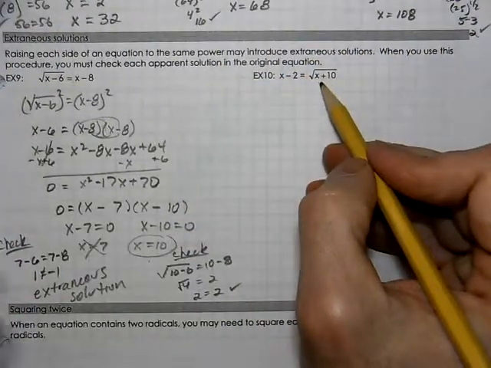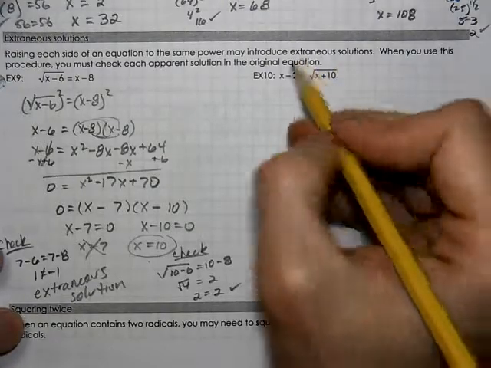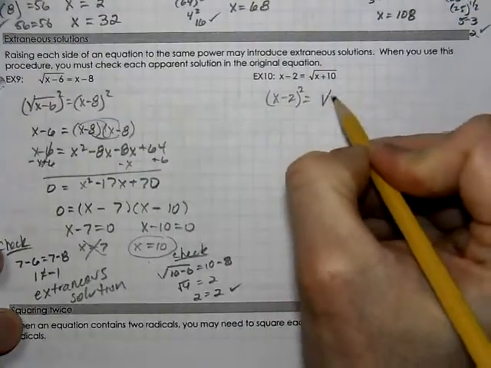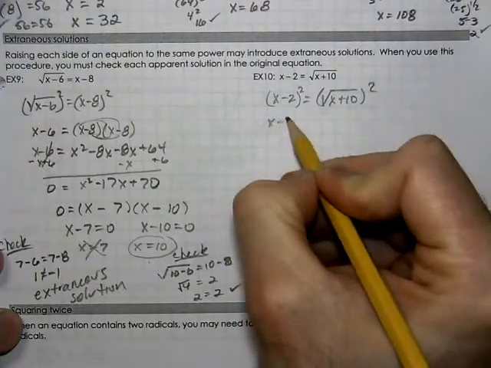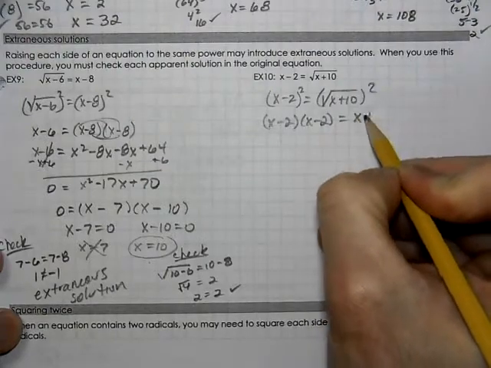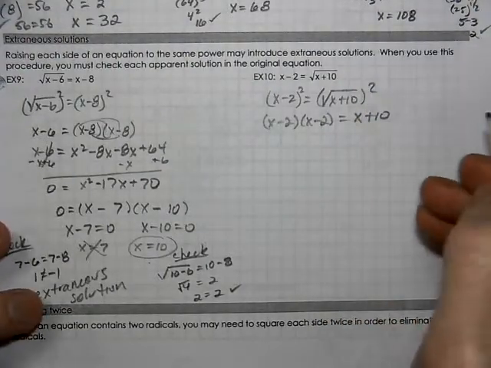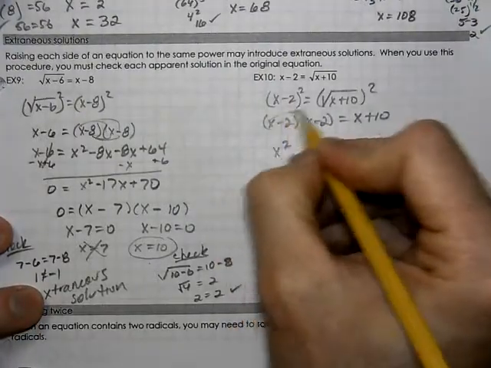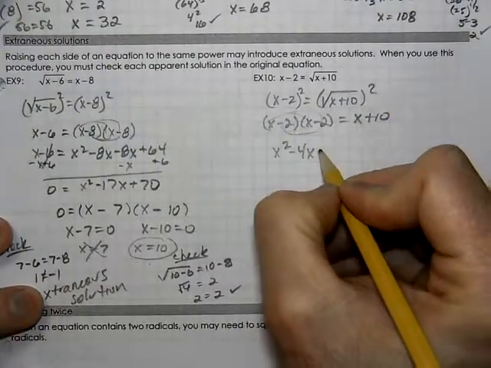We look at the next one. We notice that it has a square root and it's isolated. It's by itself already. So we're going to square both sides. So we have to write the binomial twice. When you square a square root, you get what's inside. You get x squared, you get negative 2 and negative 2, which is negative 4x. 2 and 2 is 4.